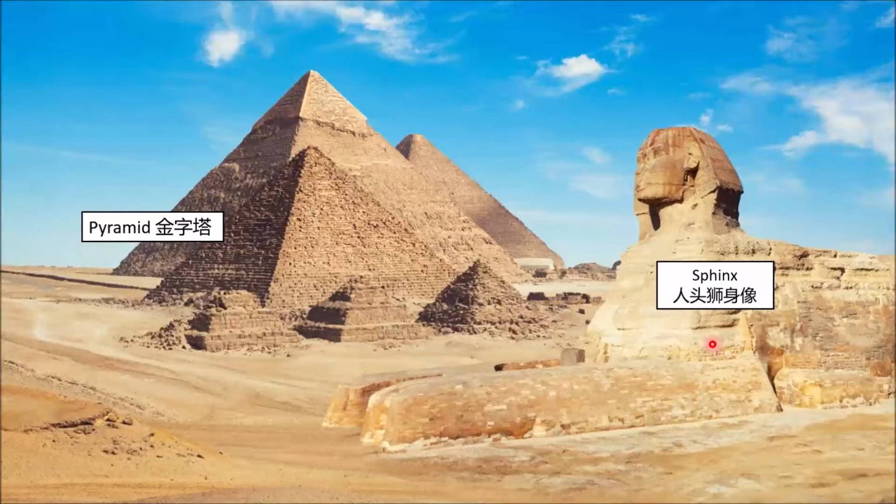This here is a sphinx. You can say it again with me. Sphinx. Sphinx. Okay? So Sphinx is 人头狮身像. It's a statue with a human's head and a lion's body.